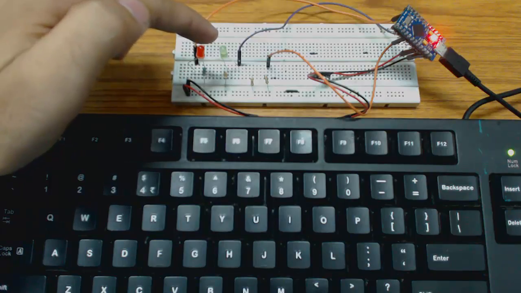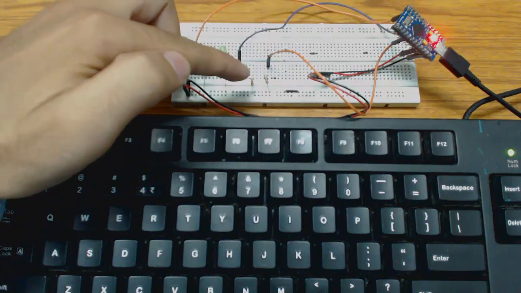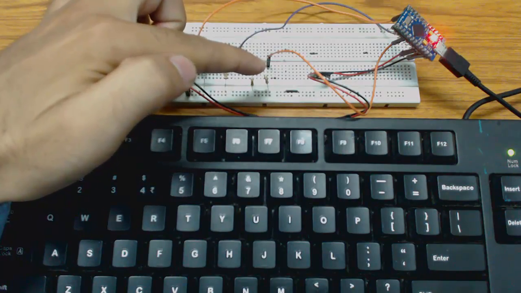and at pin number 1st of the port D, which is PD0, one pull-up resistor and one pull-down resistor.